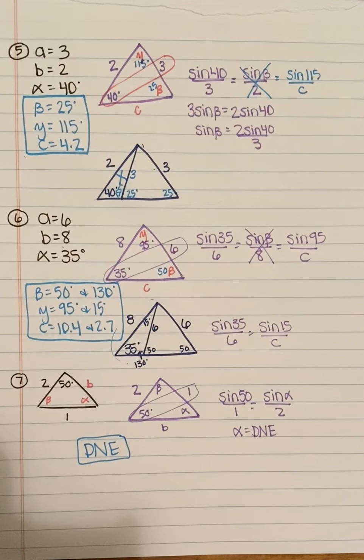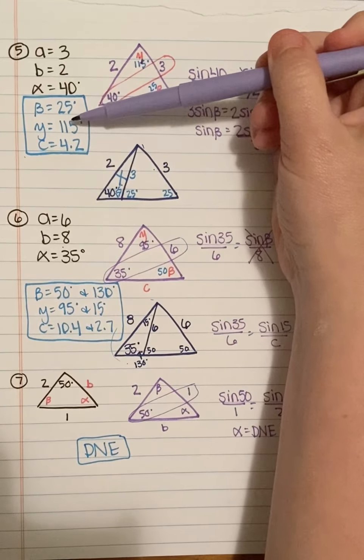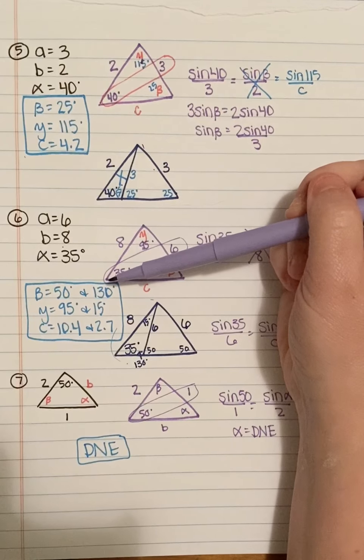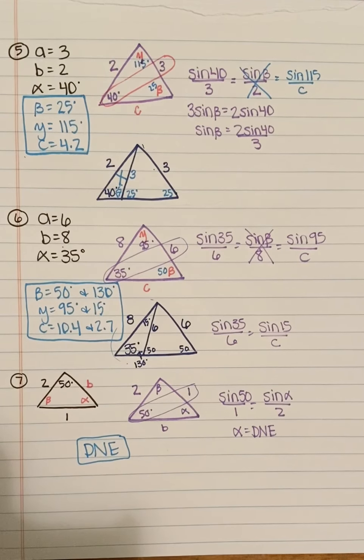So with this ambiguous case, it can get crazy. You can have no triangles, you can have one triangle, or you can have two triangles. That's why we gotta be careful on how we redraw these figures in order to get our solutions. So that's the law of sines. Angle and side always across from each other.